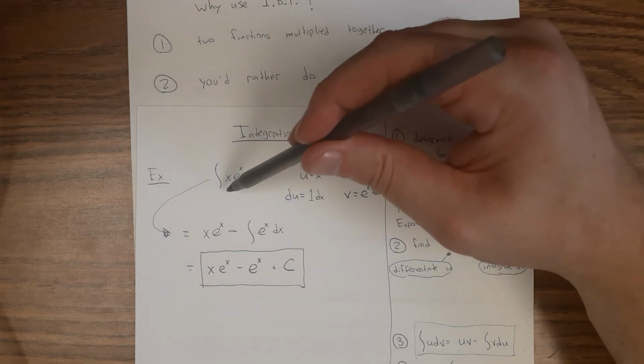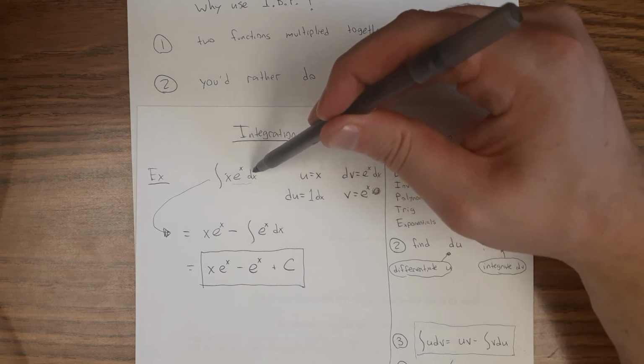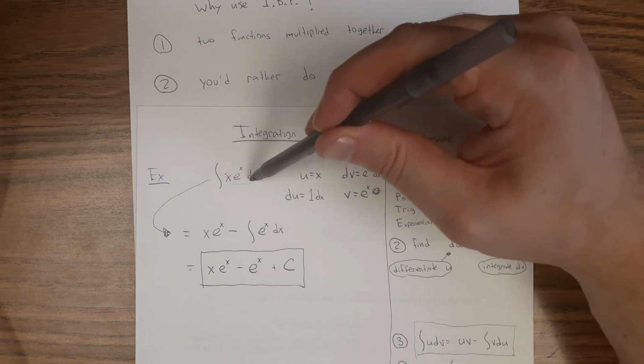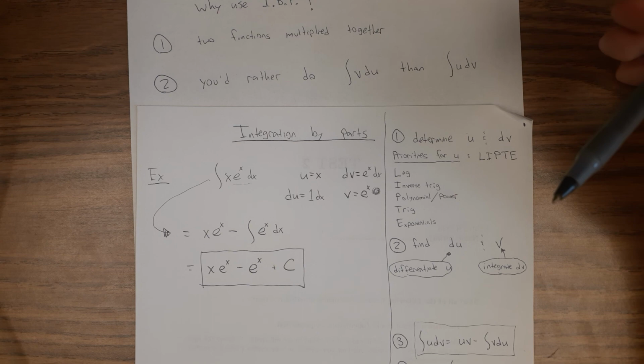Because if I did the derivative of this part, it would just be 1, and if I did the antiderivative of this part, it would just be e to the x. And so I would just get e to the x, and that's something friendlier than x times e to the x.